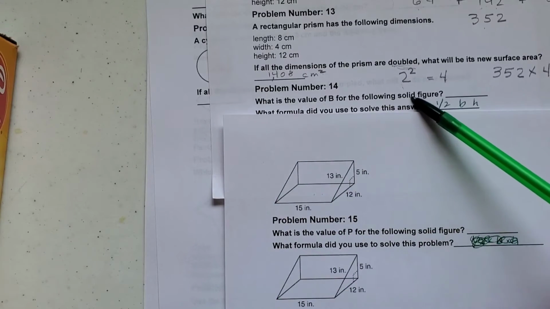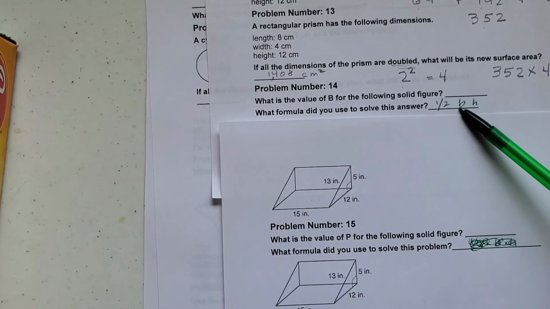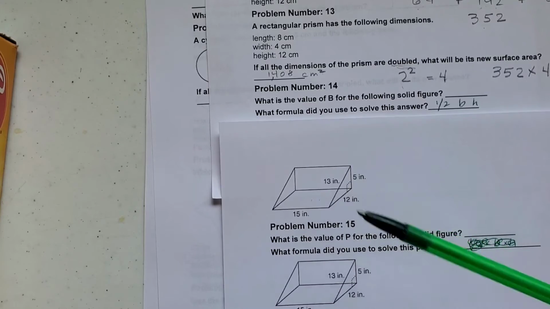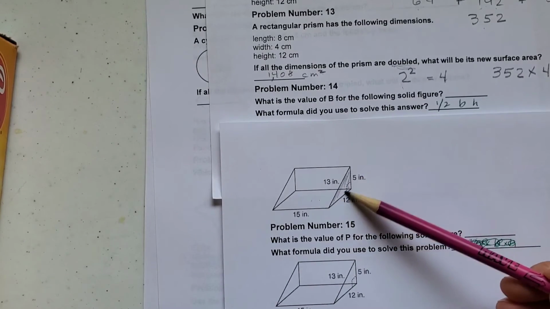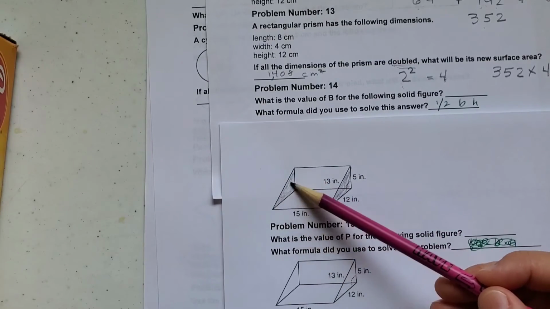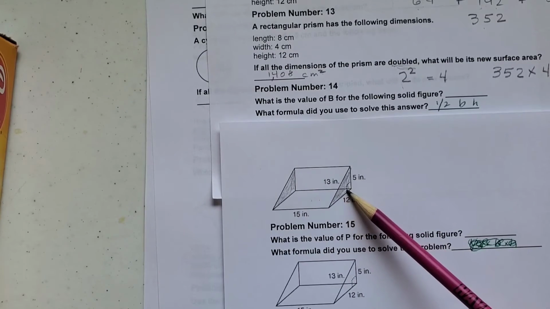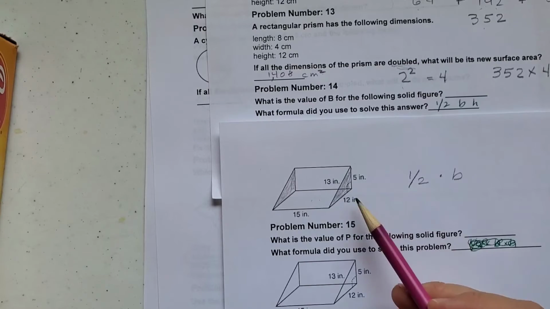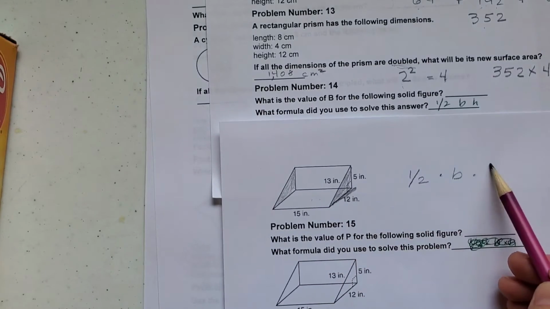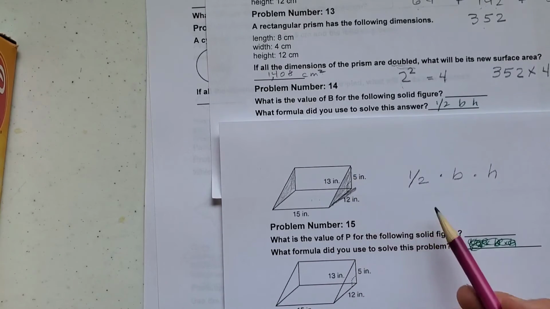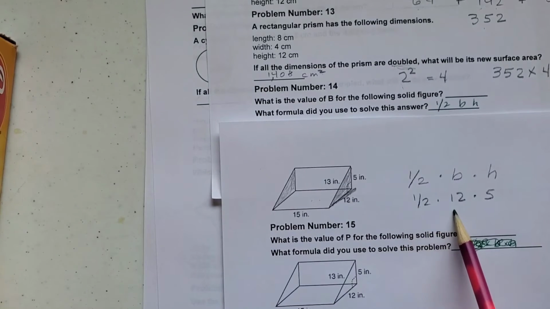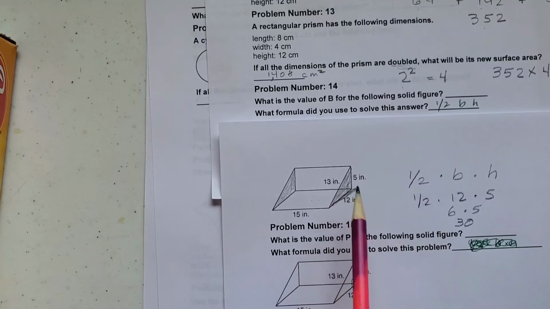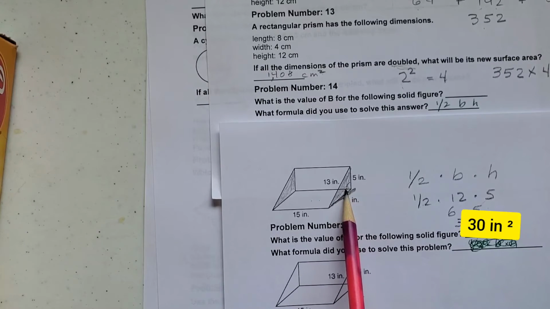So what is the value of B for the following solid figure? We have to know that it is a triangle. This is B. This right here is the base of this figure. And there's 2 of them. They're exactly the same. When you find the area, they'll be the same number. But the base of this figure is a triangle. And to find the area of a triangle, you have to go 1/2 times little b, which would just be this little line right here, 12, times height. And the height of the base is this, 5. So you have 1/2 times 12 times 5. Half of 12 is a 6. Times 5, just drop the 5 down. 6 times 5 is 30. So the area of this triangular base is 30.